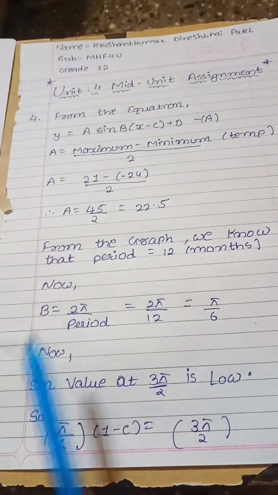Now d. d is equal to (maximum plus minimum) in temperatures divided by 2. d is equal to (21 plus (-24)) divided by 2. So we get d is equal to minus 3 by 2. Therefore, d is equal to minus 1.5. As from the graph, January is the coldest month and sine is at 3 pi by 2, which is the lowest point, whereas July is the warmest month and sine at pi by 2 is the highest point.